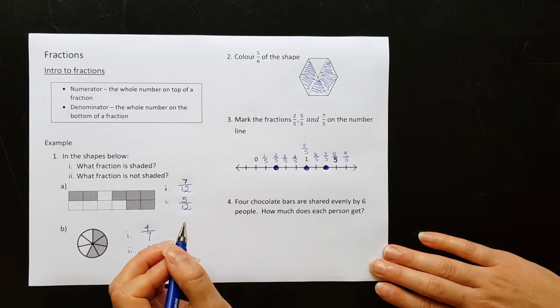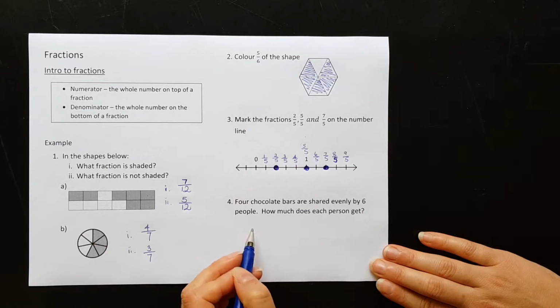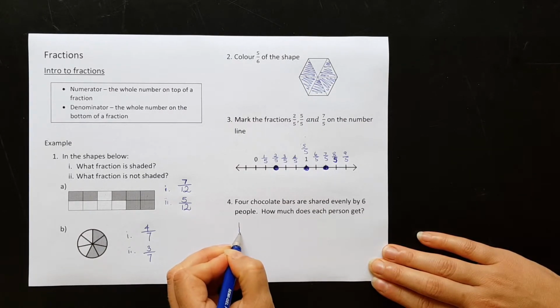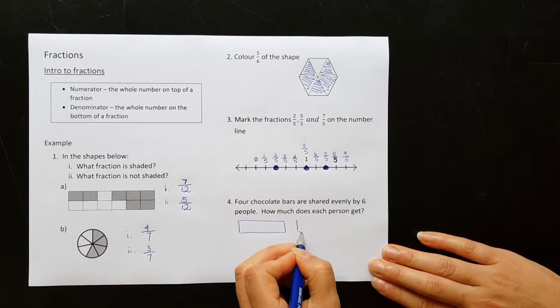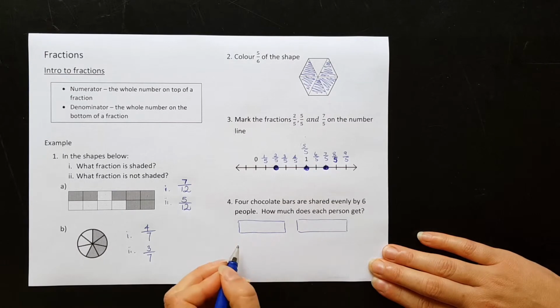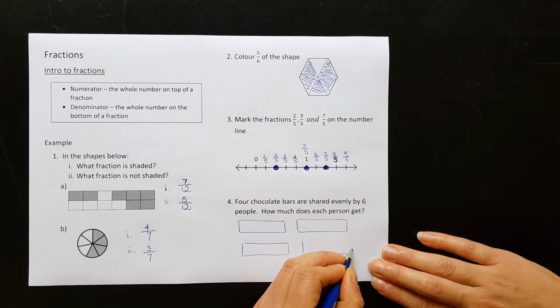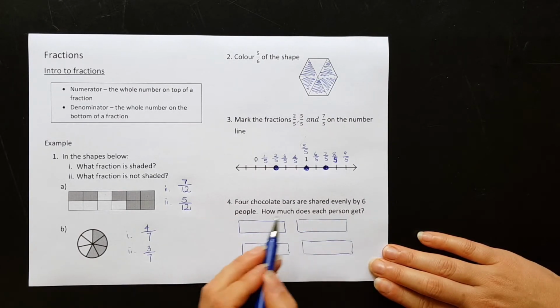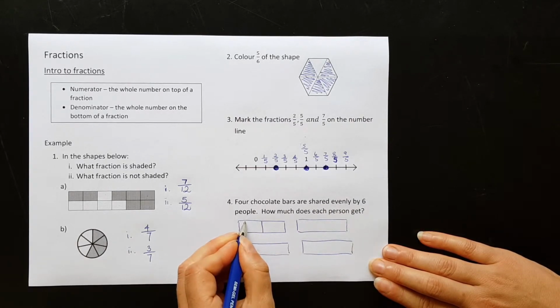For question 4, we have 4 chocolate bars that are evenly shared by 6 people. How much does each person get? Well, if we think of our 4 chocolate bars, here's going to be 1 chocolate bar, 2 chocolate bars, 3 chocolate bars, 4 chocolate bars. So let's just take one chocolate bar and share that for the 6 people. So we could cut that into 6 pieces.